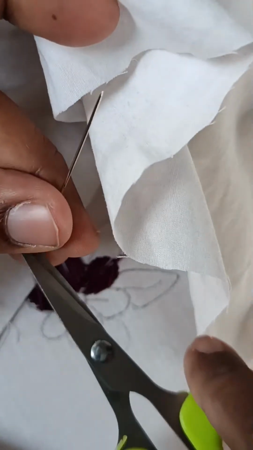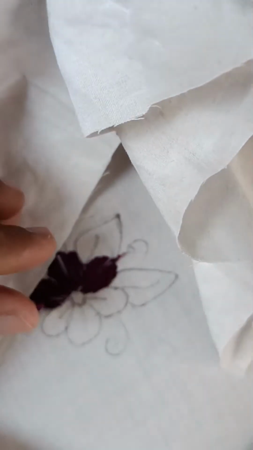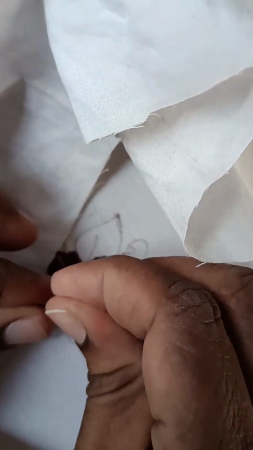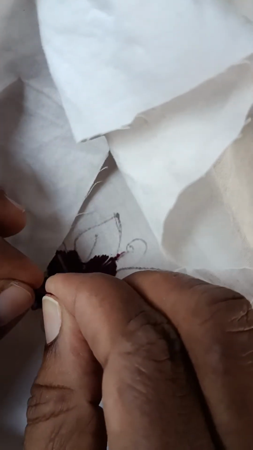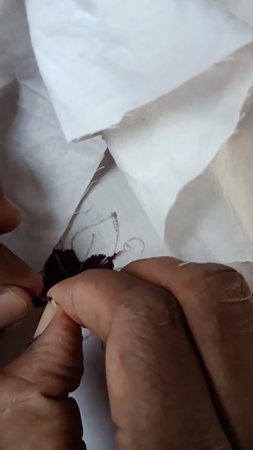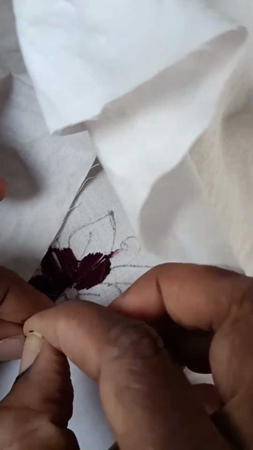See here, the balance thread is very small in amount, so I should cut out the needle, and what I am planning to do is tie the two pieces of embroidery thread together, so it will get blocked here and will not get loose.